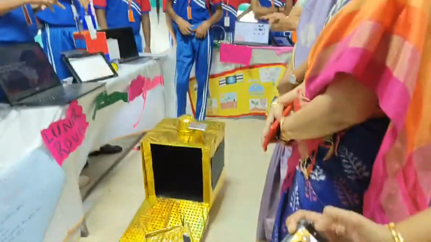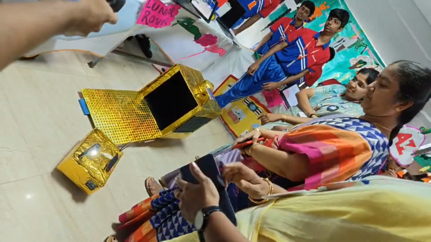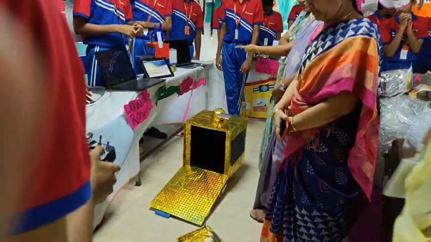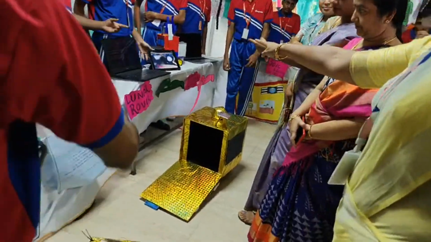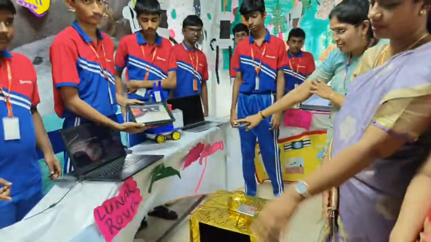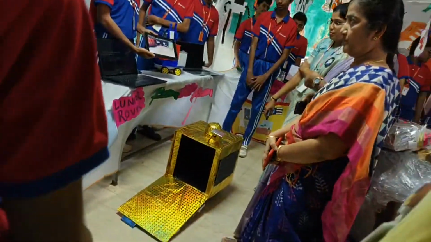The components used in this are Arduino. It is the main component used in it. It controls the rover's movement and the sensors used in it. Solar panel, it gives the power to the battery which is used in it. Camera, it takes the photo and sends it to the device. Temperature module, it monitors the temperature and sends it to the sensor.